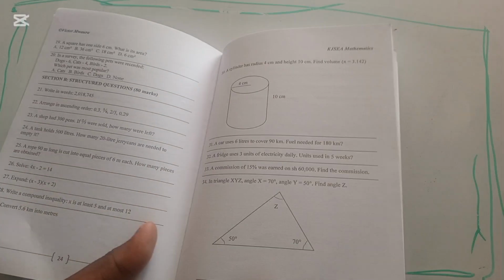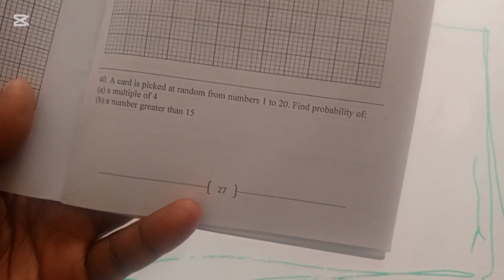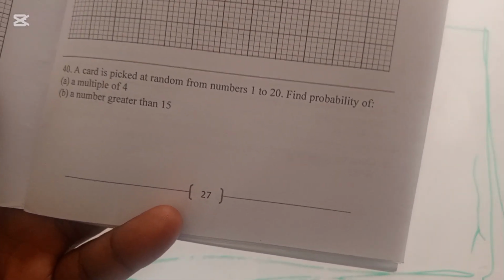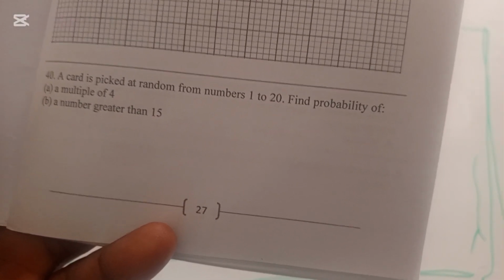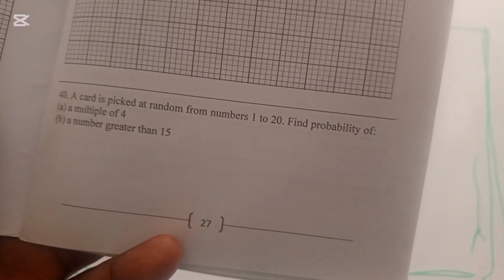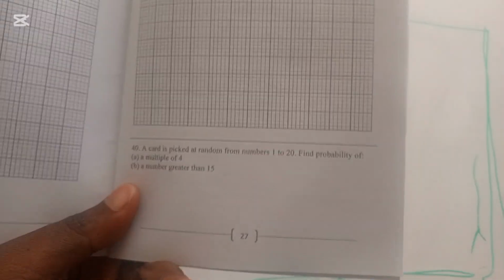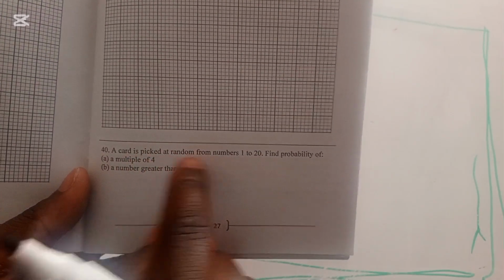Question 40. Question 40 asks, a card is picked at random from numbers 1 to 20. Find the probability of a multiple of 4 and a number greater than 15. So you can write these numbers first. Well, in your exams, you can identify the numbers. You can go directly and say, so you have a card picked at random from numbers 1 to 20.